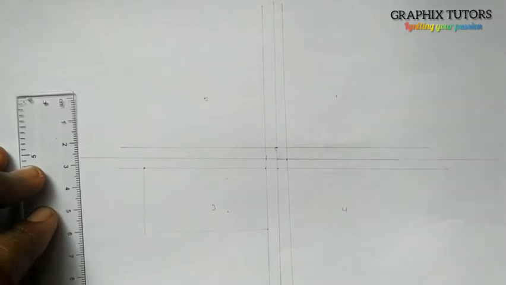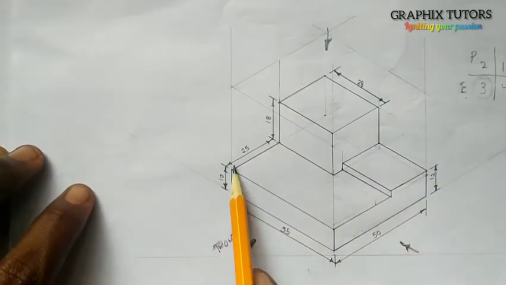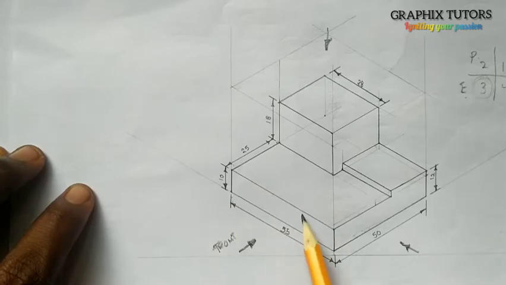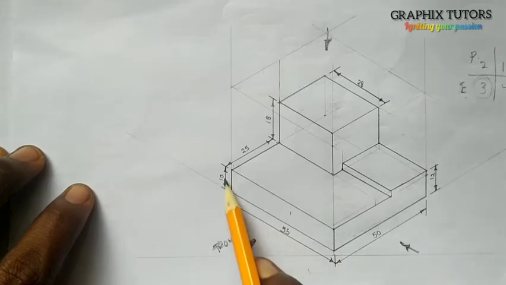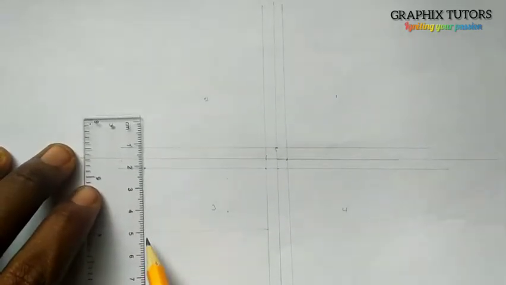Now the next thing you do, when you look at this guy here, you discover that when you look from this direction, you're going to see this four corner here, right? And that is this cuboid here, and its height is 10. So you measure 10 from here.